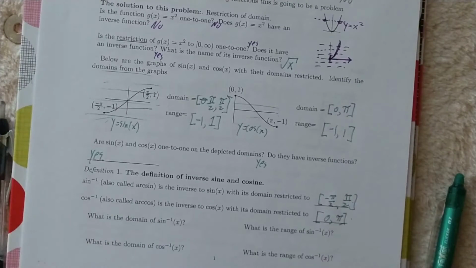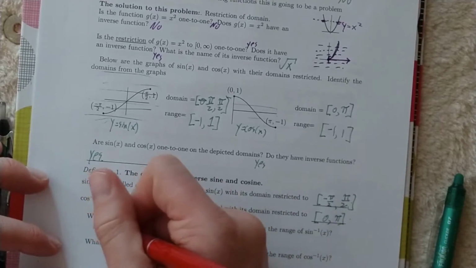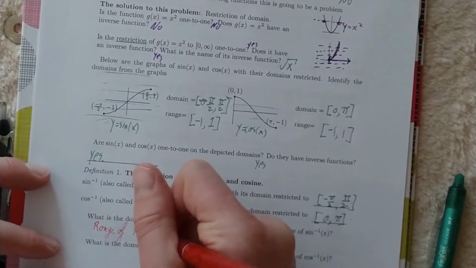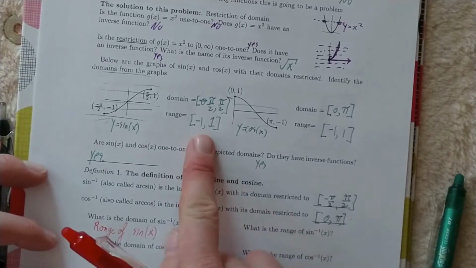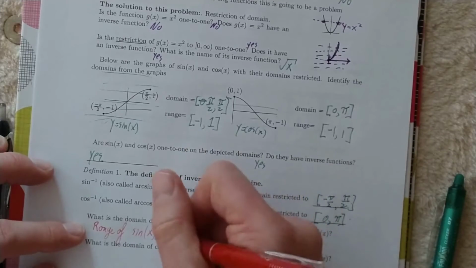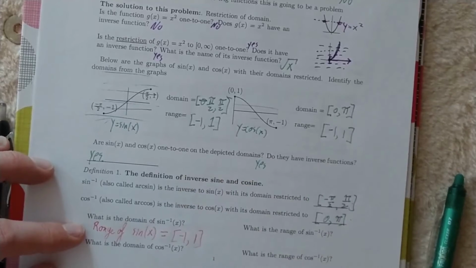Alright, so we can read some things about this function already. What's the domain of inverse sine? Well, the domain of inverse sine should be the same thing as the range of sine. And check it out, that's what we inverted. It had range -1 to 1, so its inverse function will have a domain -1 to 1.